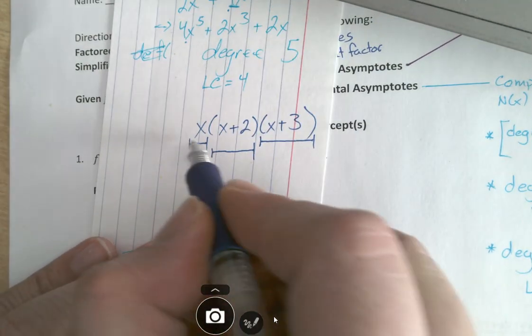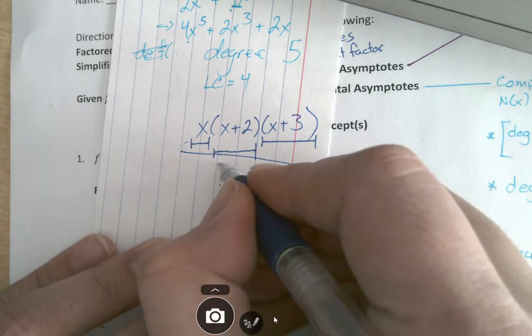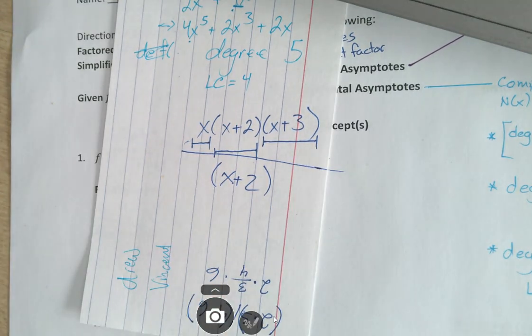Okay, so if we have this then, let's say I had this one over this. I'll even do my parentheses. Is there a factor common in both the numerator and the denominator? Let me rephrase this. What is the factor that divides out?